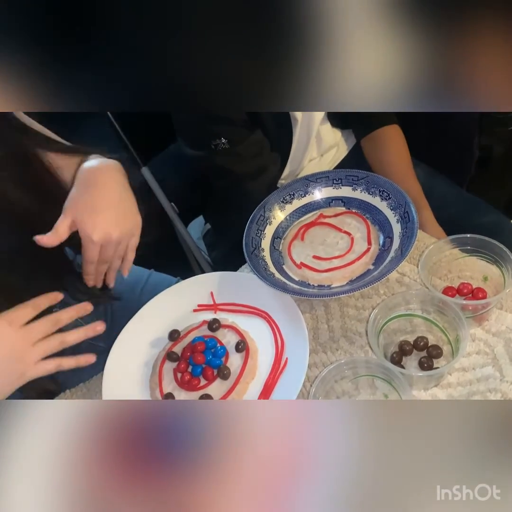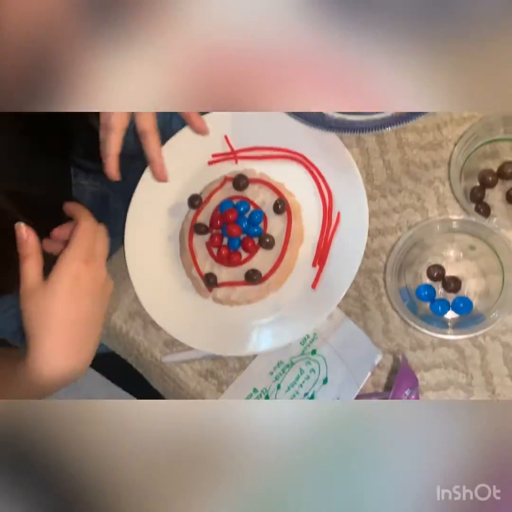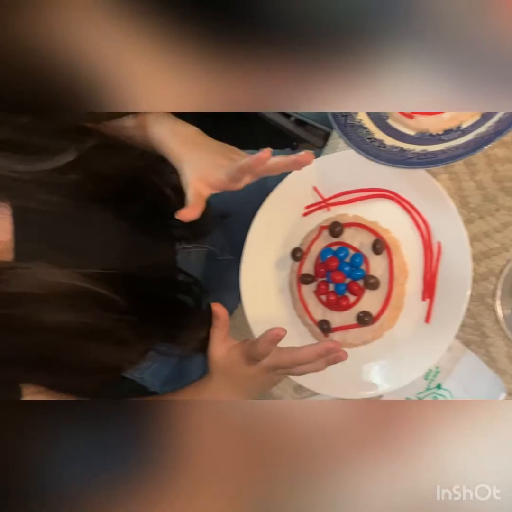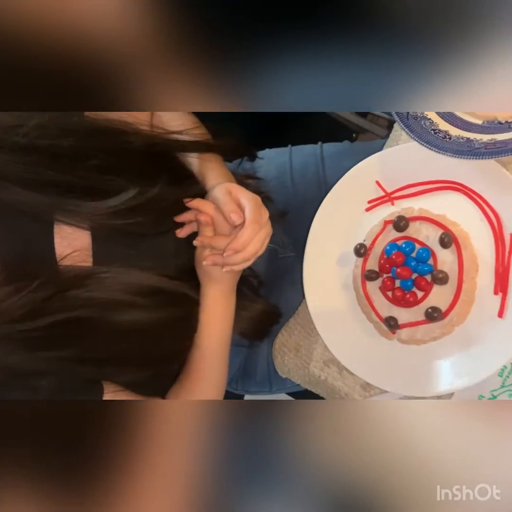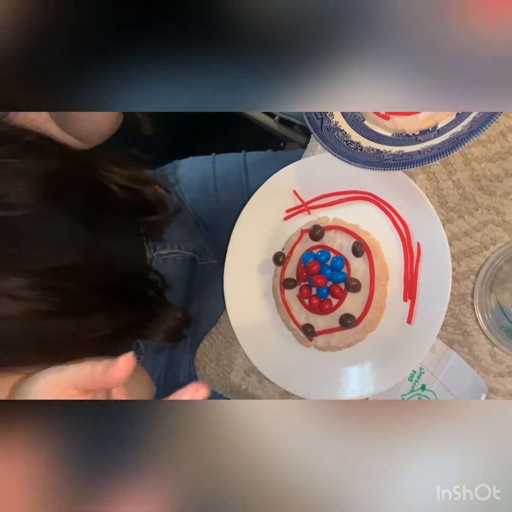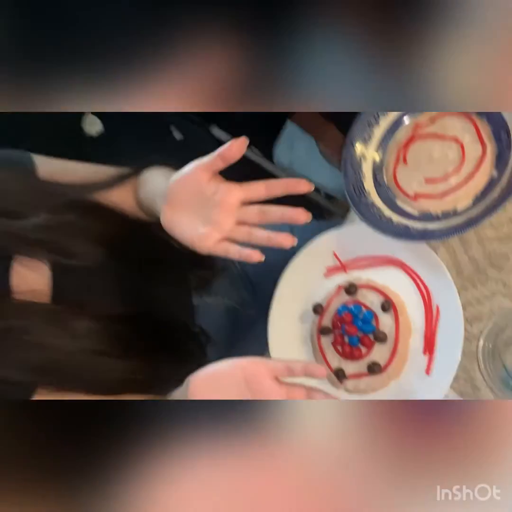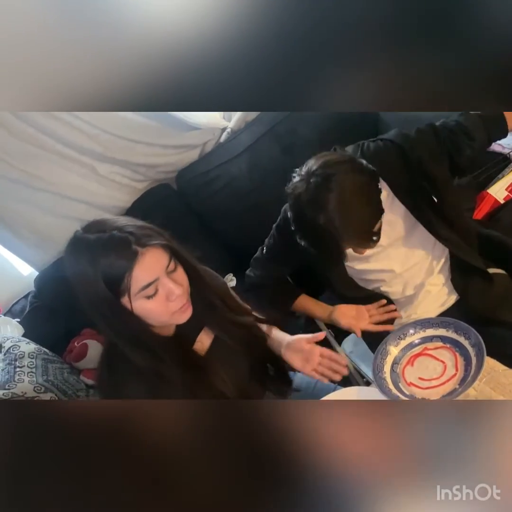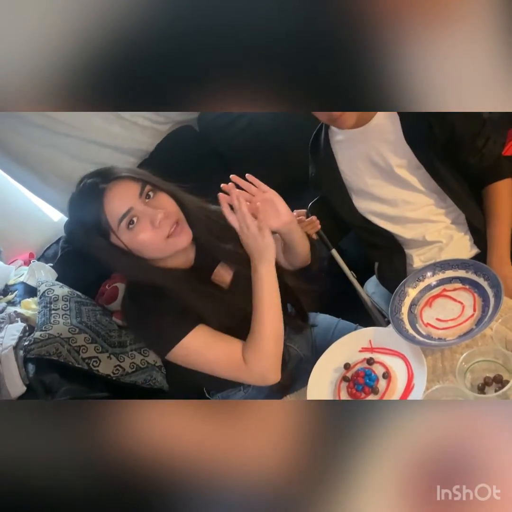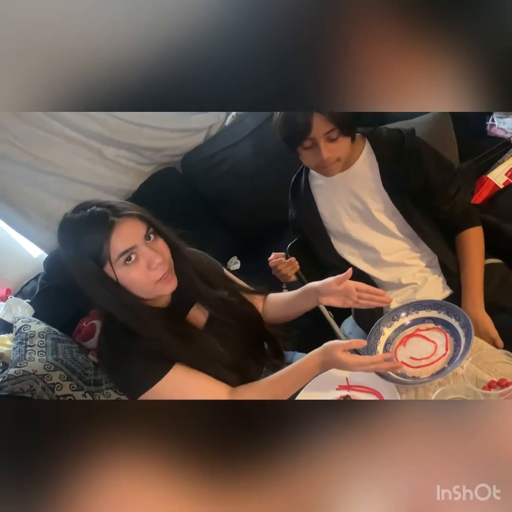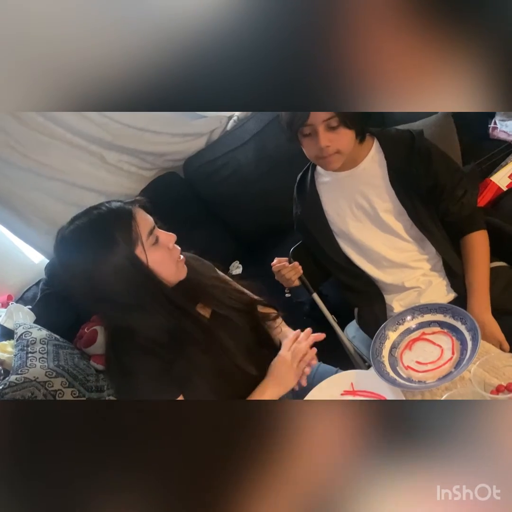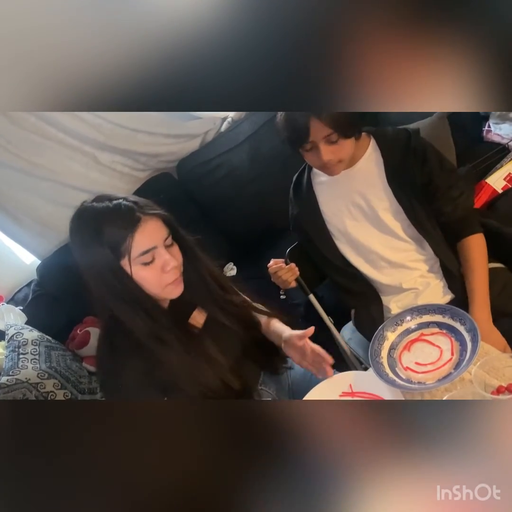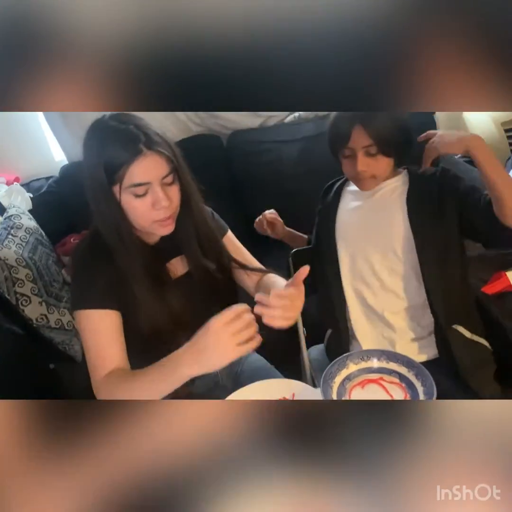So here, if we get a close-up, this is the model of a carbon atom. This is the model of a nitrogen atom. That concludes today's experiment. I want to thank Hector here. Hope you learned something about a nitrogen atom and the carbon atom. These are both the structures. This is basically how an atom looks, with the neutrons, protons, and electrons all in their natural habitat.